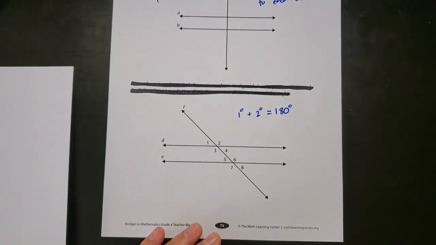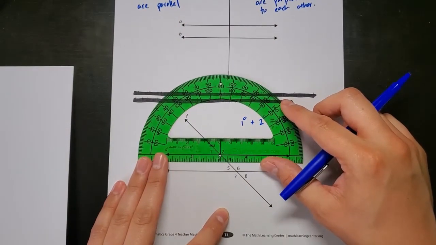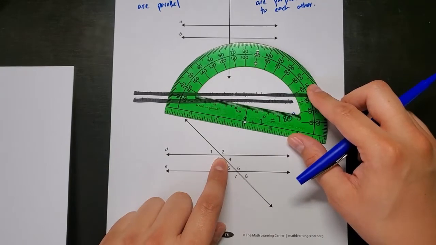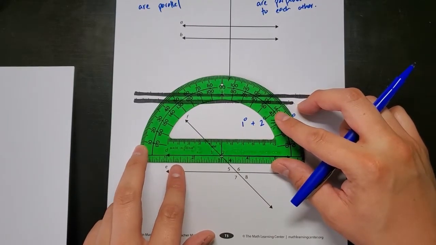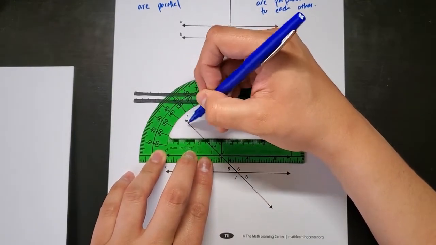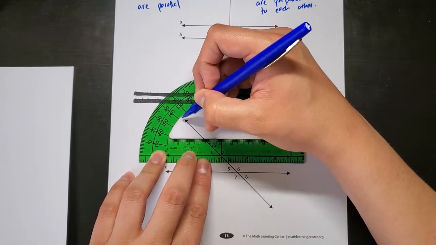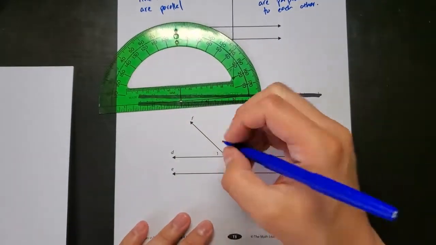So I have my protractor here, and I'm going to put my circle on the vertex, the center of the angle here. Make sure that that line is lined up. And I can see here that it looks like it's a 45-degree angle. Now, I know it can't be 135 because it's an acute angle. So this is 45 degrees.